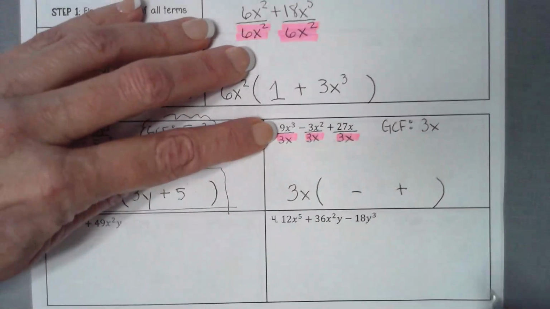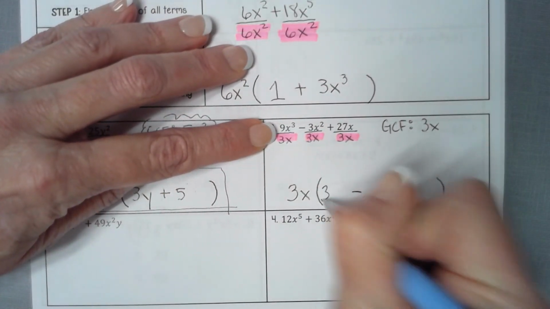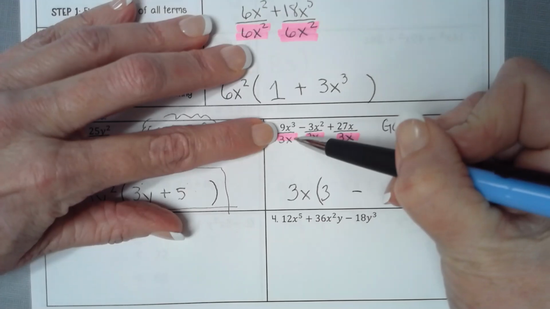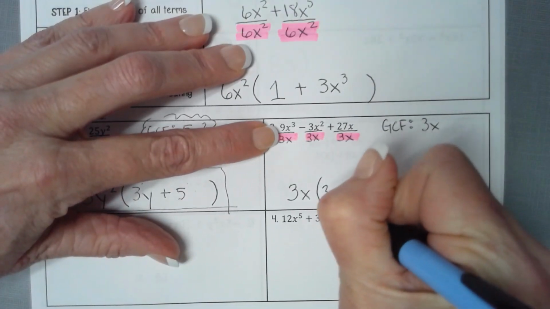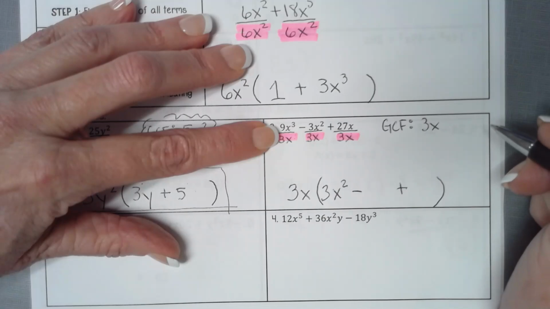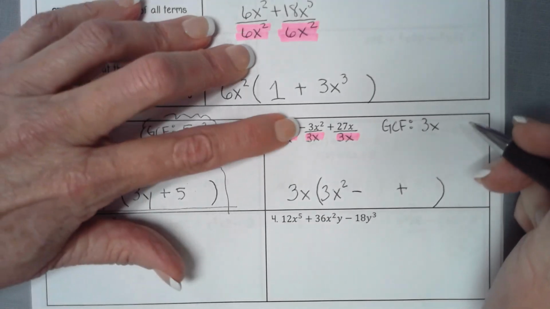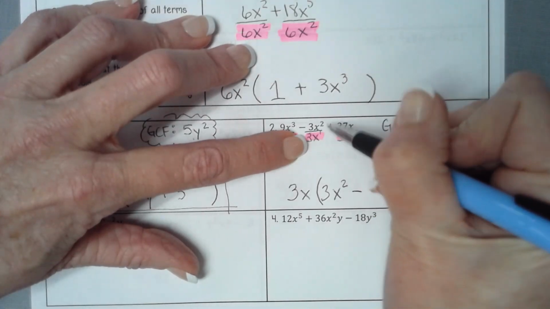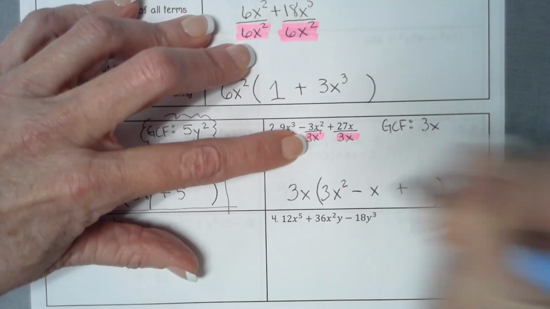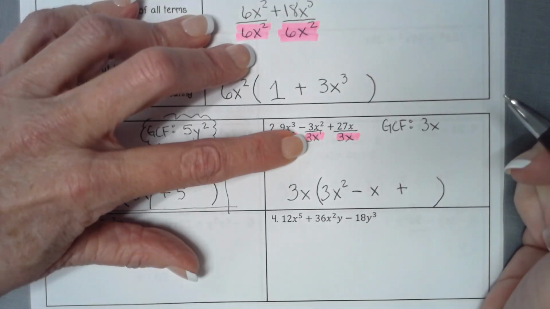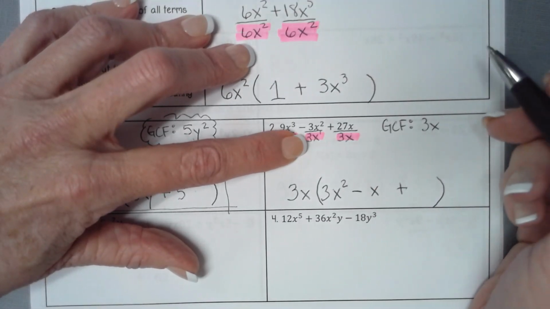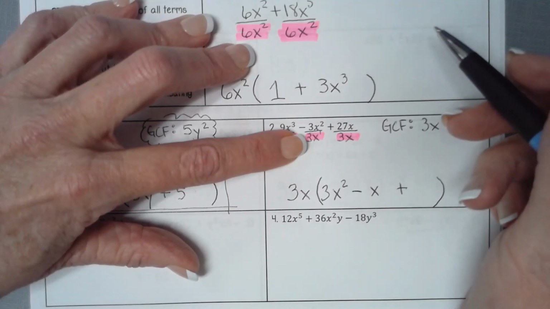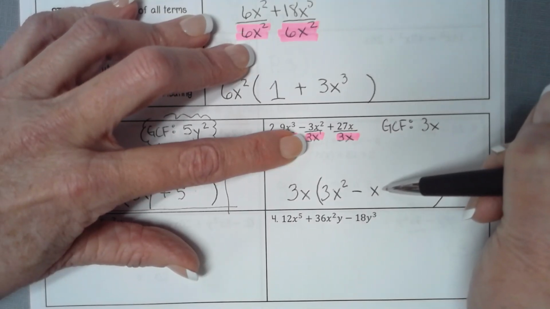Okay, this first term, 9 divided by 3 is 3. When I subtract powers, that's an understood 1. I get x squared. 3x squared goes in the first slot. Here, when I divide, I get a 1. And then when I subtract powers, I get an x to the first power. So, y'all, that's nothing but an x. If you wrote 1x, that's fine. If you wrote 1x to the first power, that's fine. On a standardized test, it's going to look just like this.